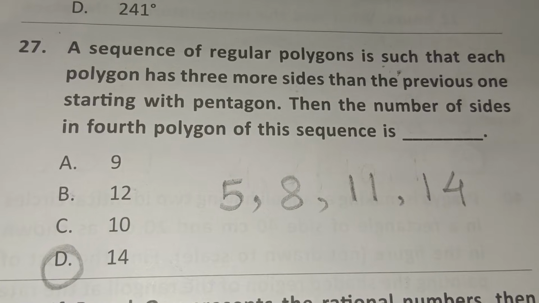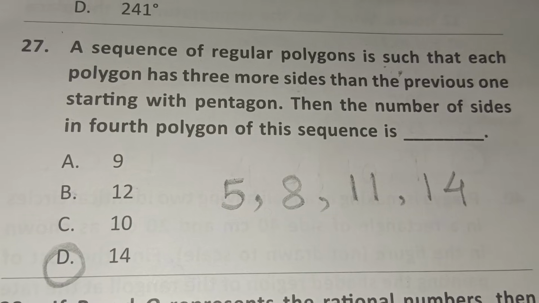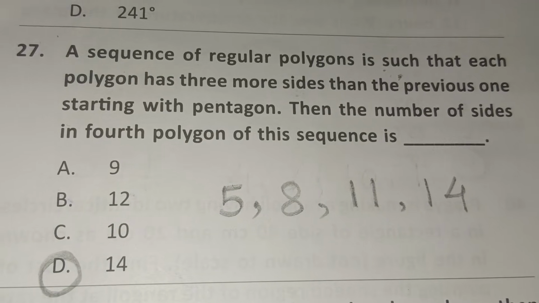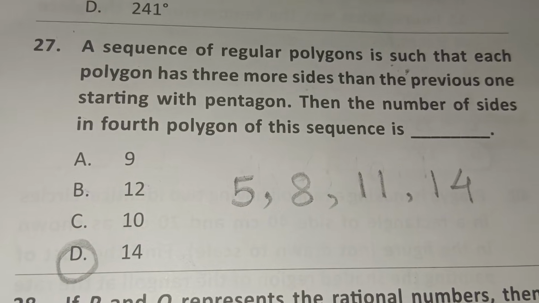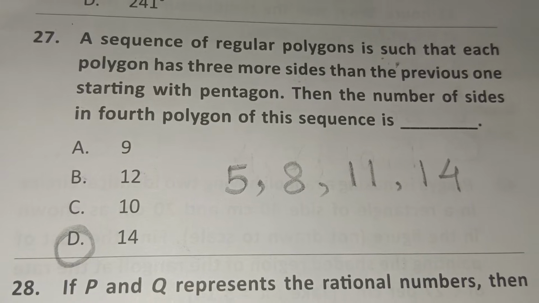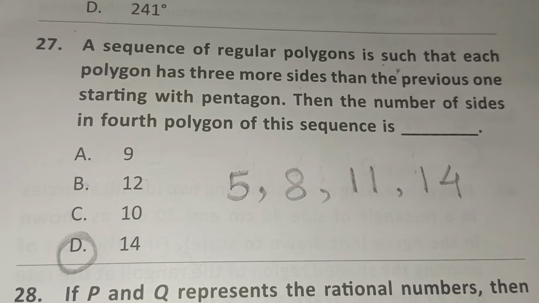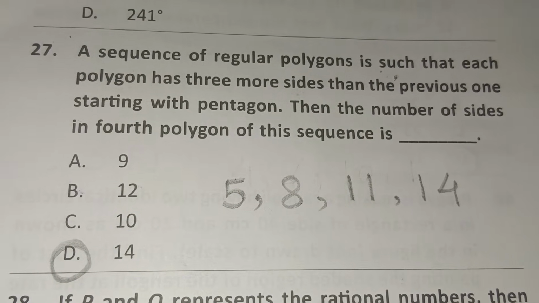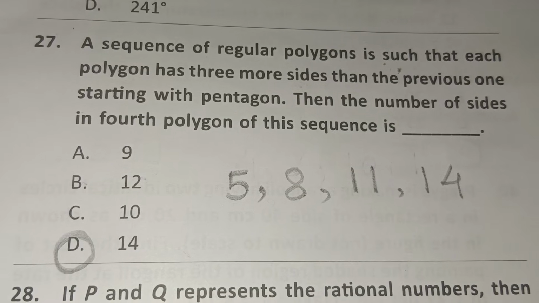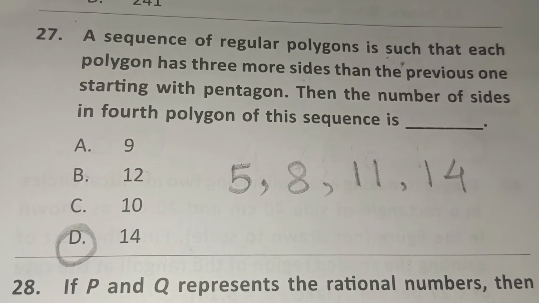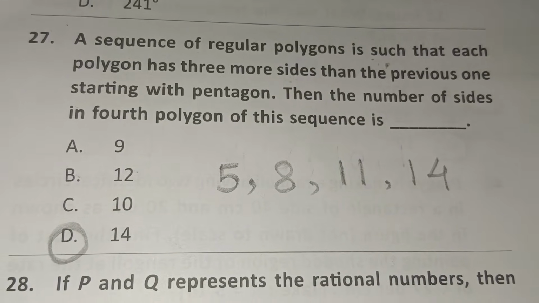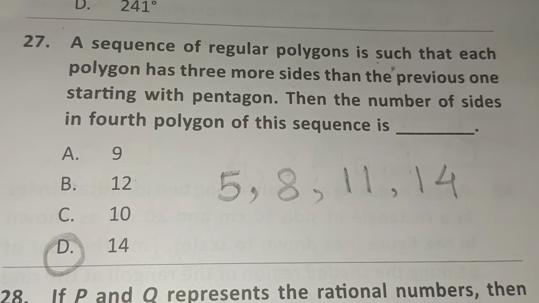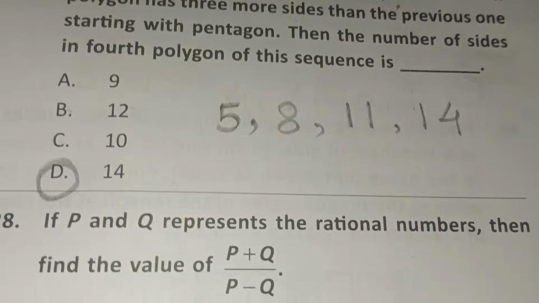Question number 27. A sequence of regular polygons is such that each polygon has 3 more sides than the previous one, starting with a pentagon. Number of sides in the fourth polygon of this sequence is? Pentagon has 5 sides. So after increasing sides by 3, the next polygon has 8 sides, then 11, and then the fourth polygon has 14 sides. Hence option D.